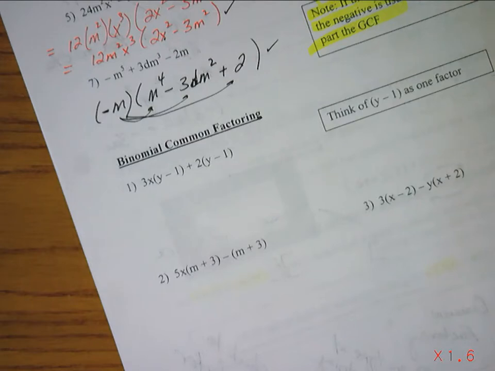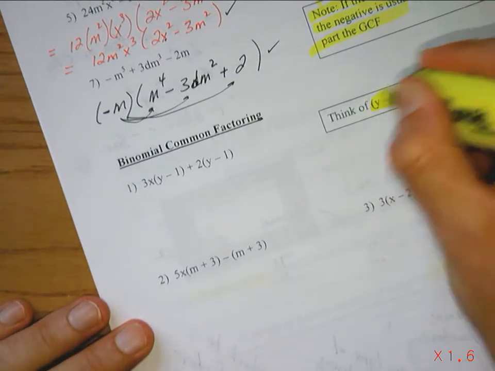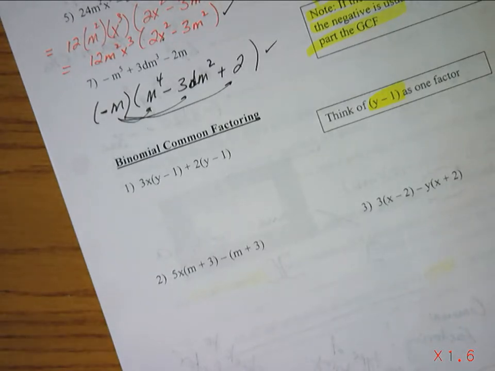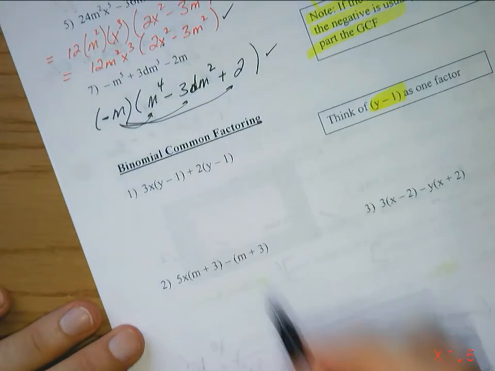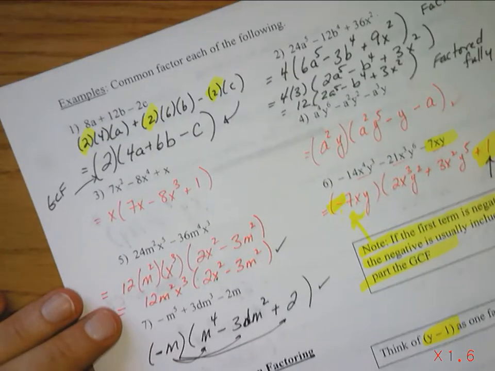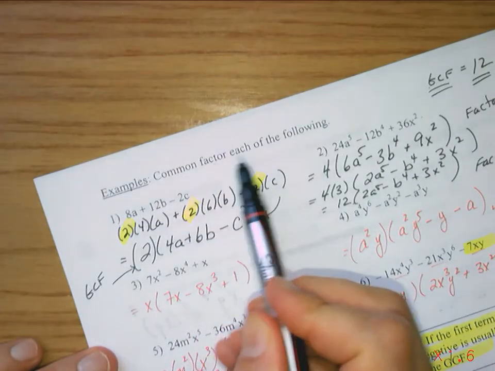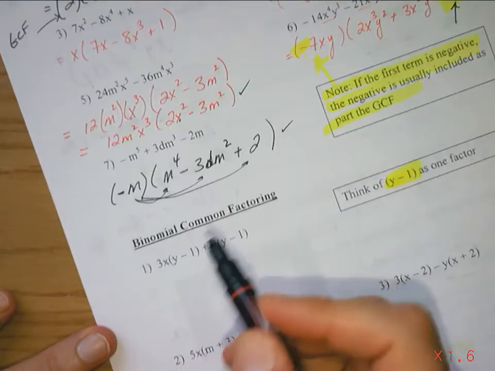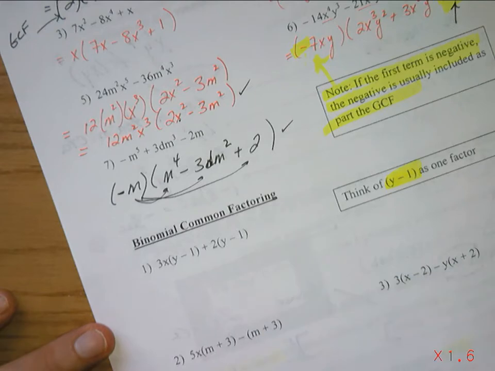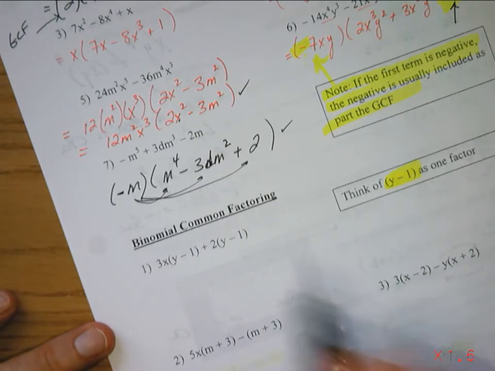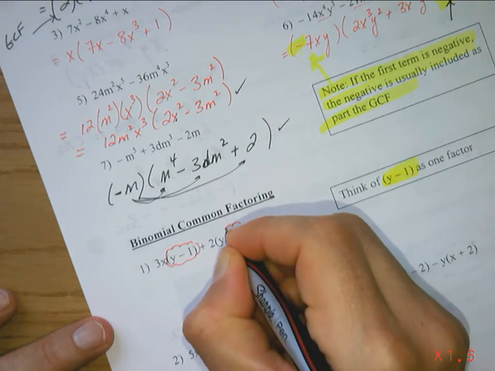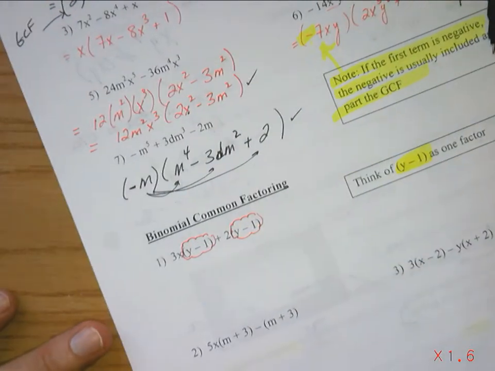All right, binomial factoring. Real simple. You think of the binomial as one factor, as one thing. So in other words, you do not expand. You have to common factor each of the following. If it said expand and simplify, then you would expand. But you have to resist that temptation. You have to realize that this and this are a common factor. They're the same silly thing.